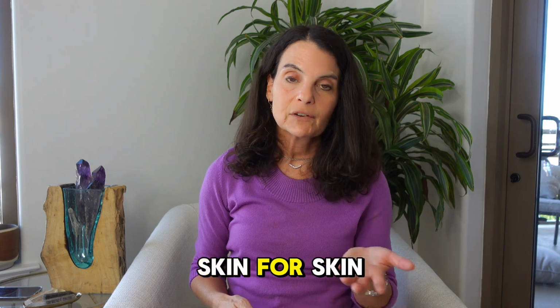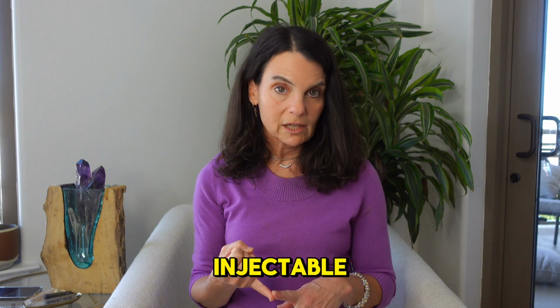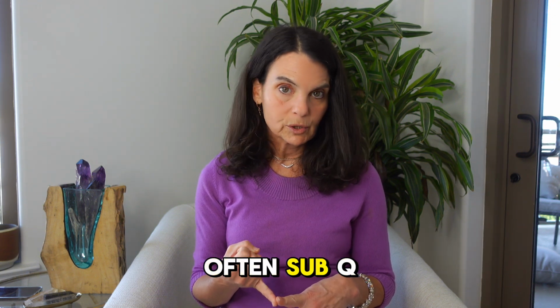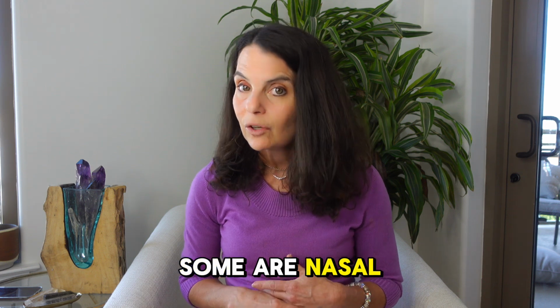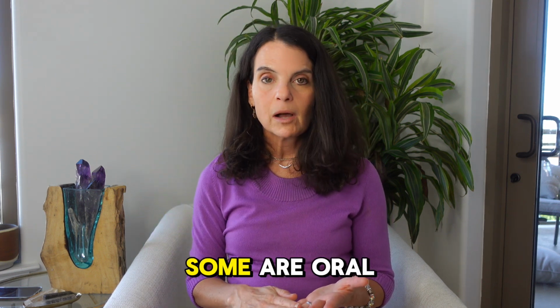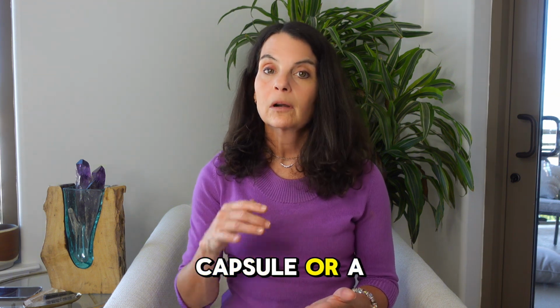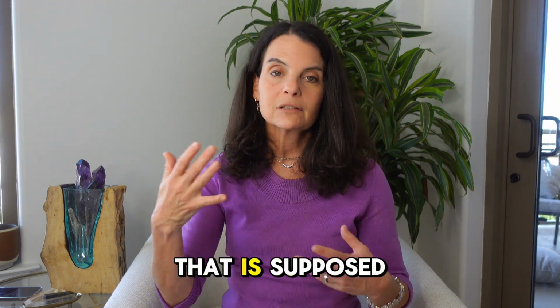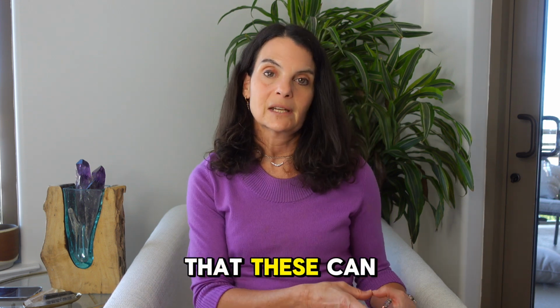So like I said, GHK-Cu, which is for skin, can be done topically, but most peptides are anywhere from injectable, which is most often sub-Q, so like right under the skin. Some are nasal, especially the ones that are working in the brain. Some are oral, whether it's a capsule or a troche that you can dissolve that is supposed to go into your bloodstream. So there's lots of different ways that these can be given.